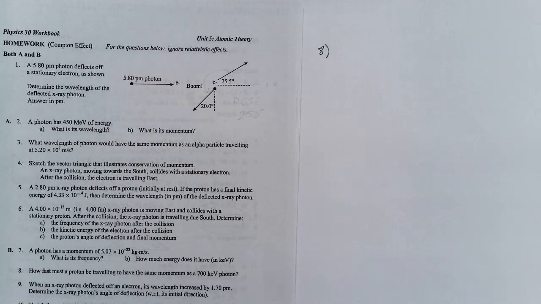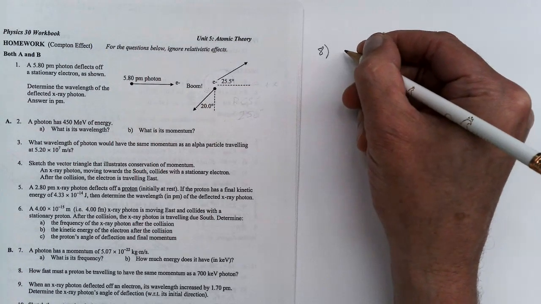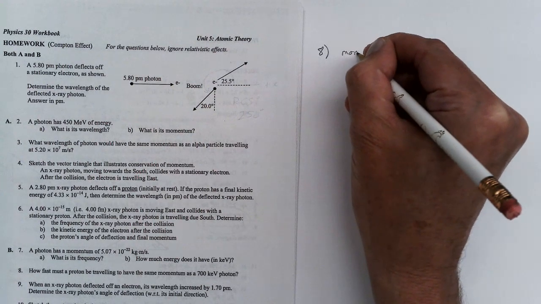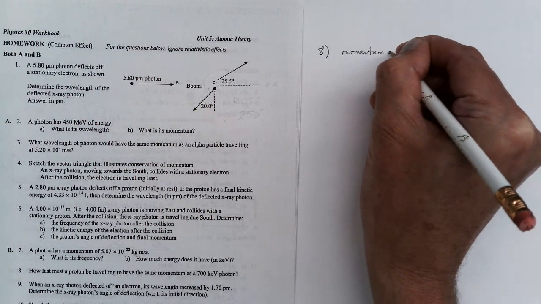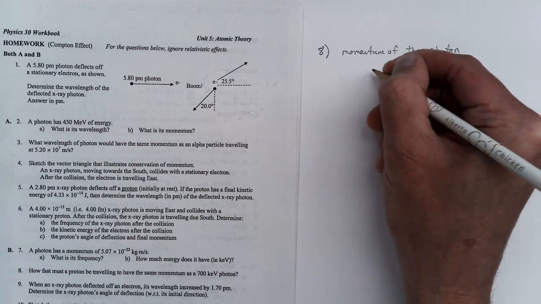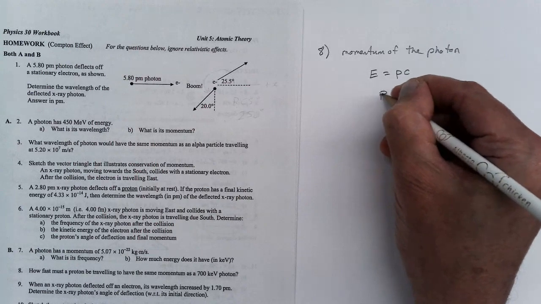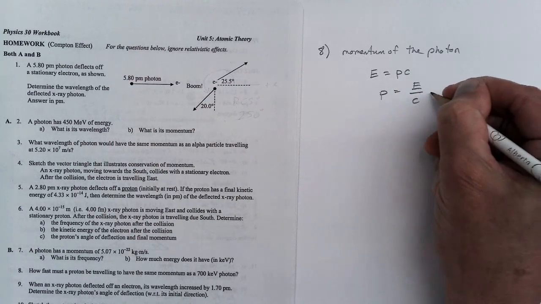electron volt photon? Okay, well, we want to have the same momentum. So let's figure out the momentum of the photon. So our equation here would be E equals P times C. So P equals E over C.